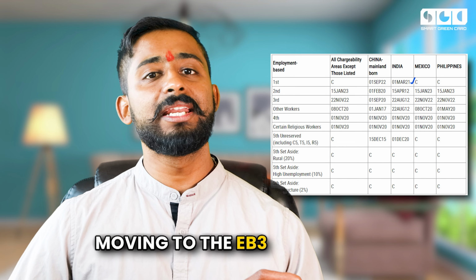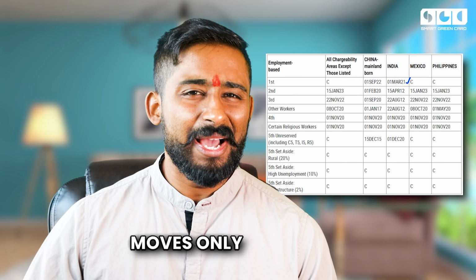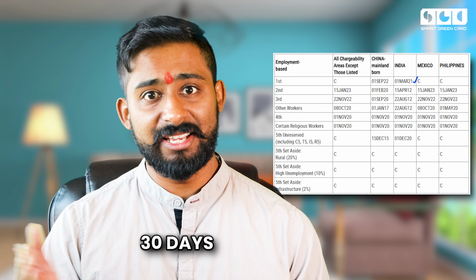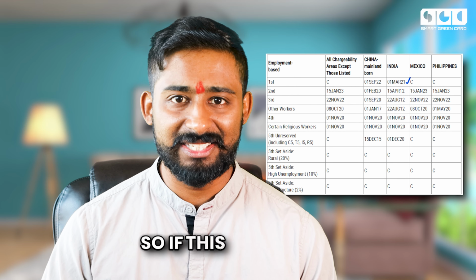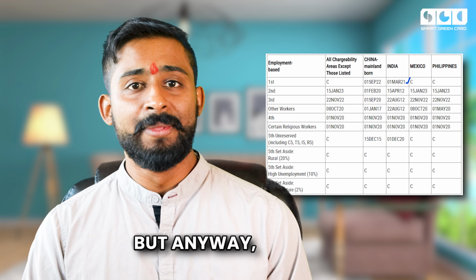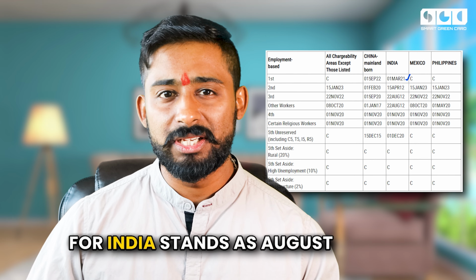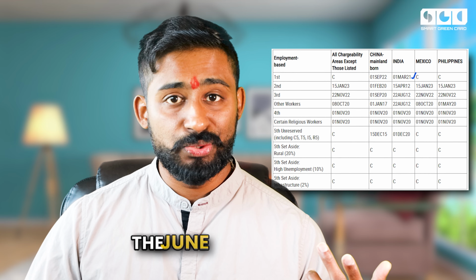Moving to the EB3 green card category for India, the final action date for EB3 moves only by 17 days. 30 days have passed since the last Visa Bulletin, and this has moved only by 17 days. So if this continues, even on paper, it is taking twice the time that you see on the Visa Bulletin. But anyway, the EB3's final action date for India stands as August 22nd, 2012. Well, that's all about the June Visa Bulletin.